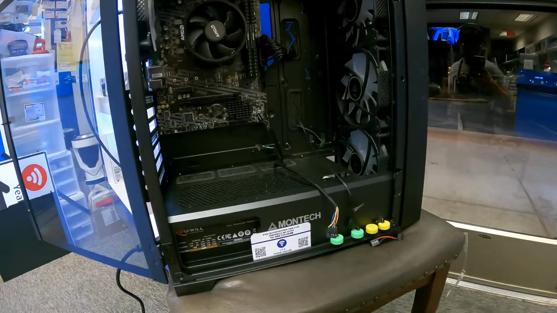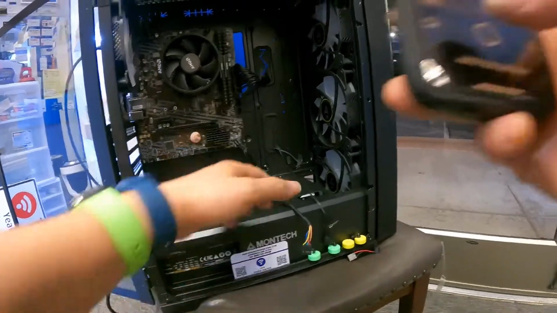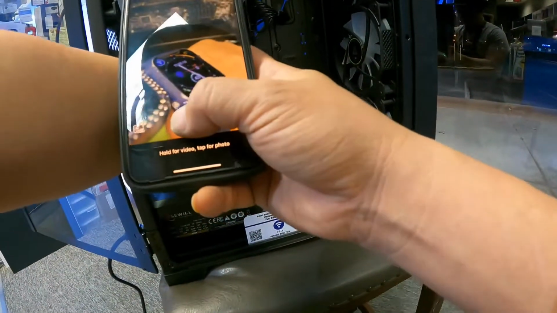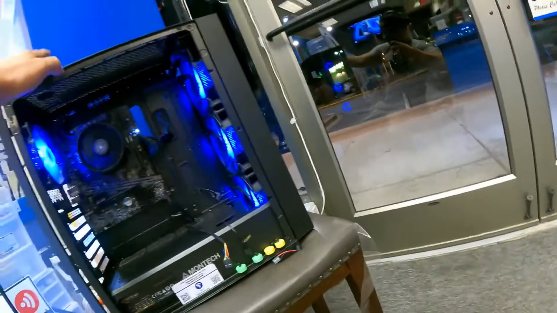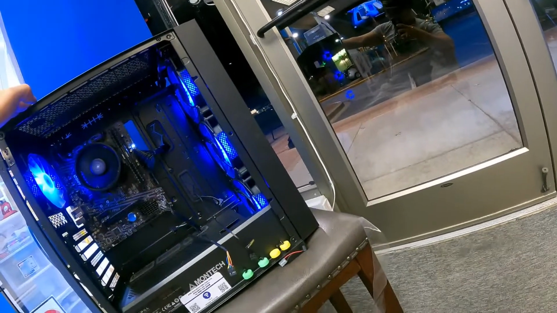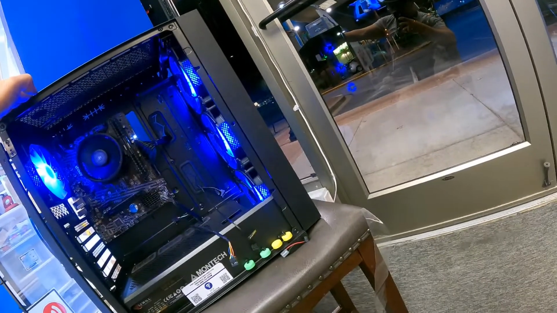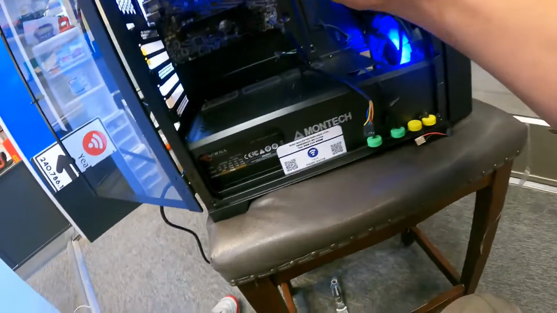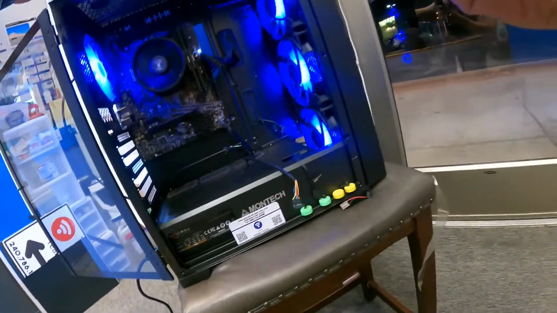Let me see if I can do a quick... There you go. Check signal. CPU. Nada.